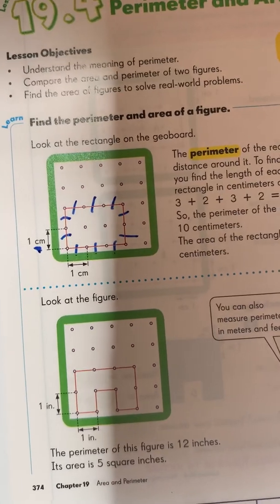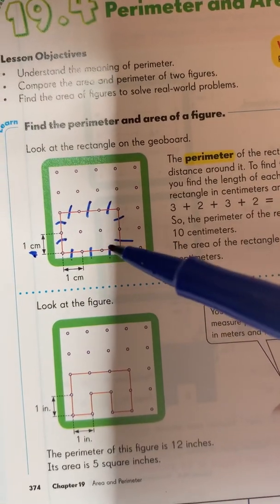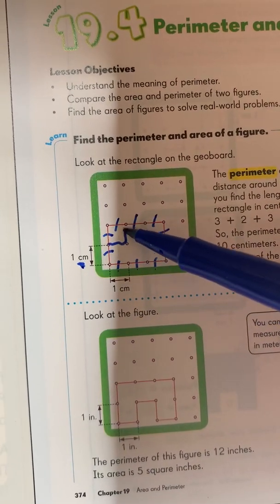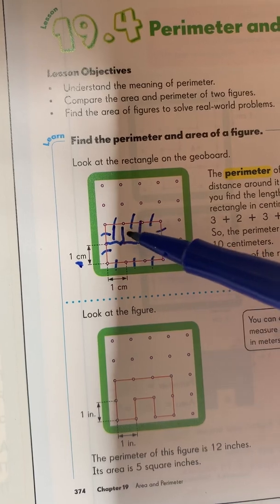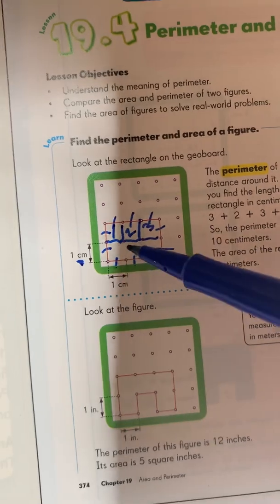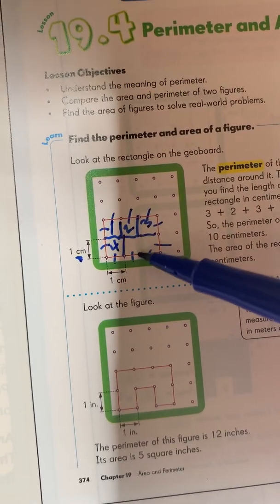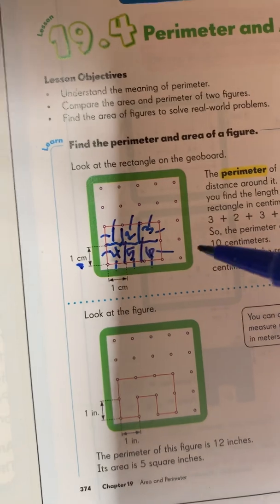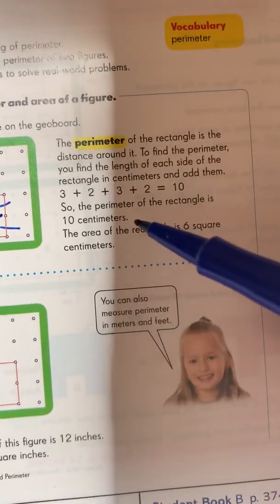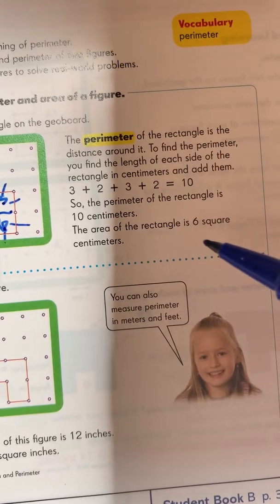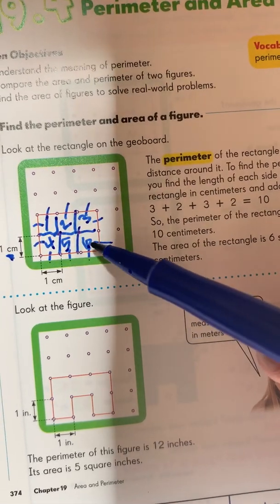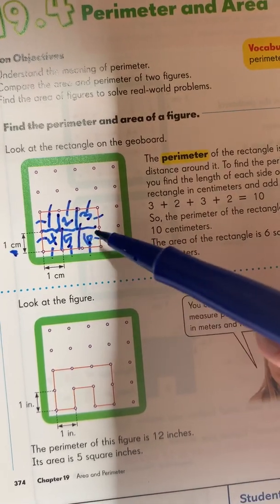Now, if I were to say, okay, well, what is the area? Well, I'm going to look inside and I'm going to see how many squares I can make. You ready? I'm going to connect the dots. 1, 2, 3, 4, 5, and 6. So my perimeter is 10 centimeters, but my area is 6 square centimeters, okay? And I say square because, look, I had to make squares.